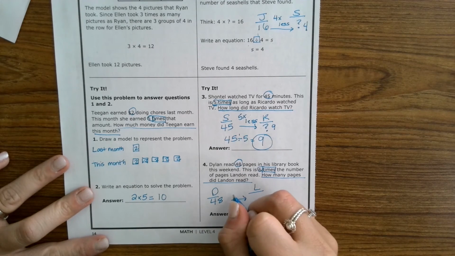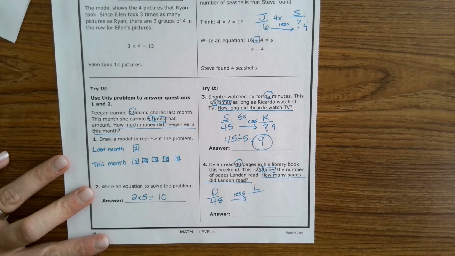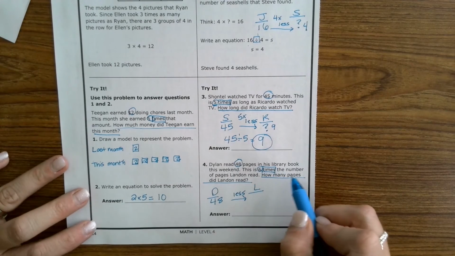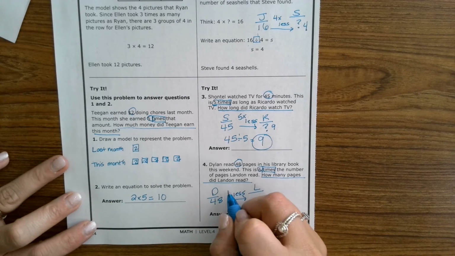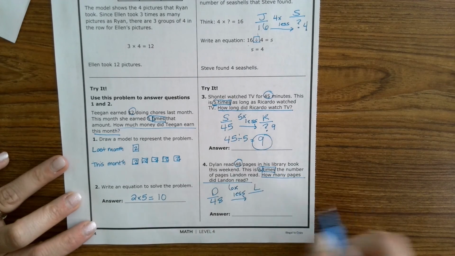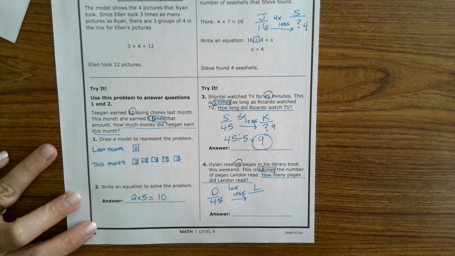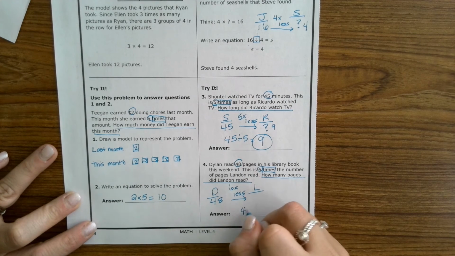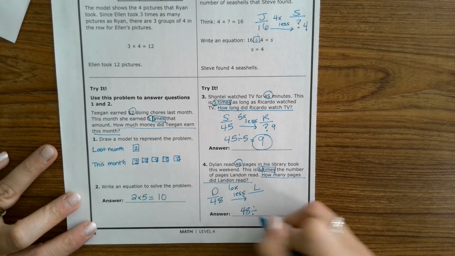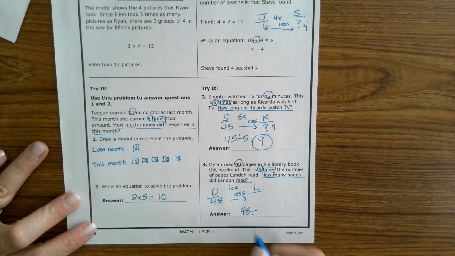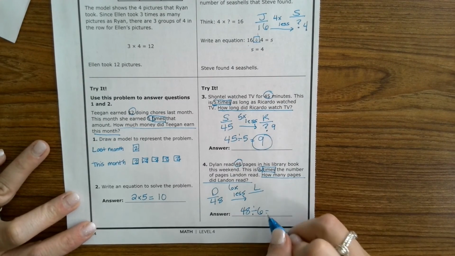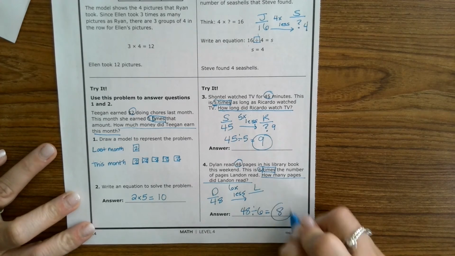We have to figure out if Landon read more or less pages. It sounds like Landon read less pages. How many times less? 6 times less. So if we're going to do 6 times less, we're going to do 48 divided by 6.